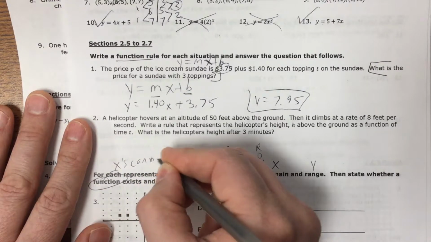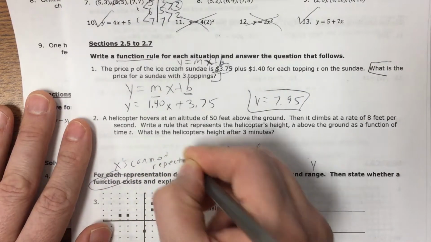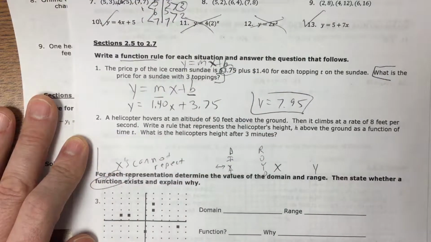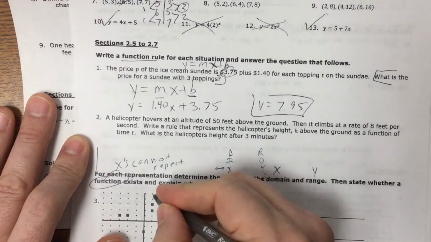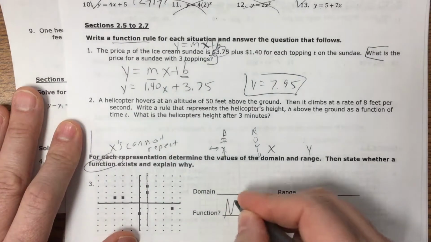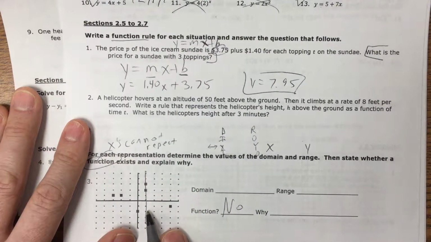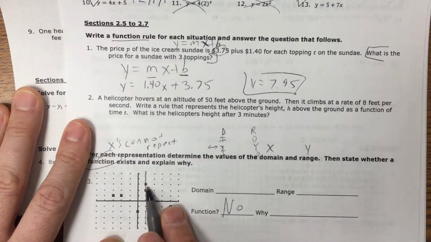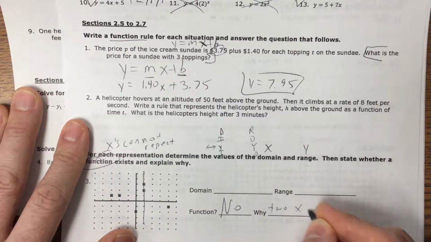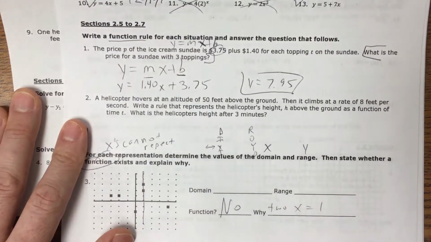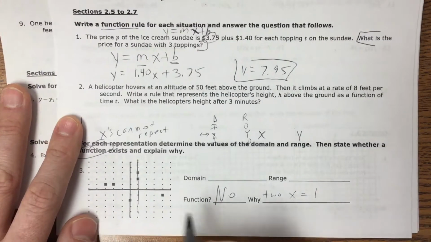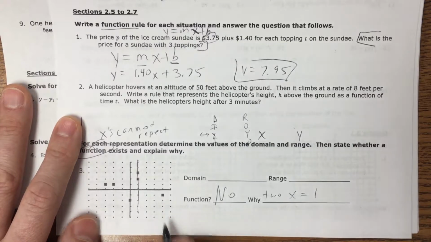X's cannot repeat. And we can also test it by doing the vertical line test, okay? So number 3 is not a function because right here, those x's repeat. It fails the vertical line test. Okay, what repeats? It looks like the x value of 1 repeats. There are 2 places where x equals 1, okay? Now what's the domain? The domain for this is you just get all of the x values.